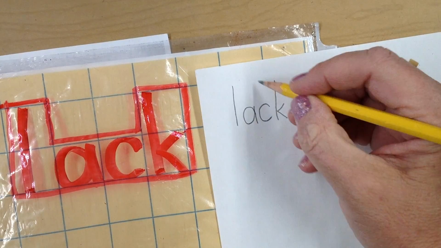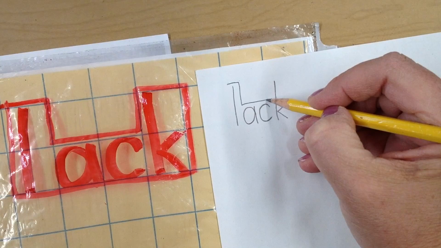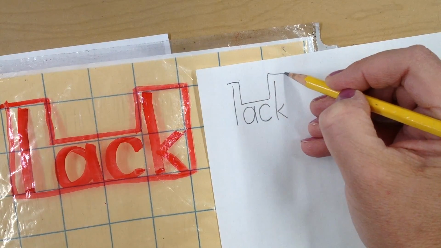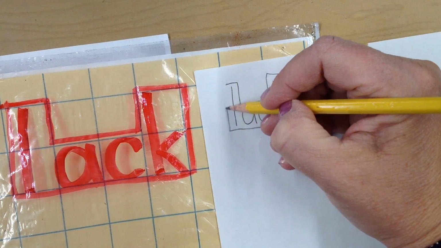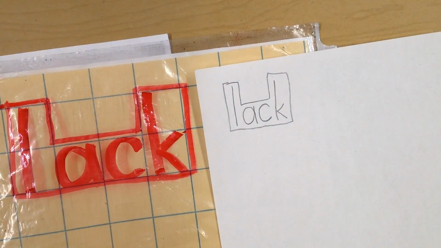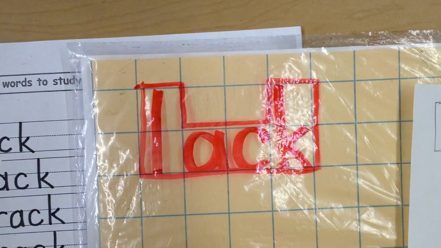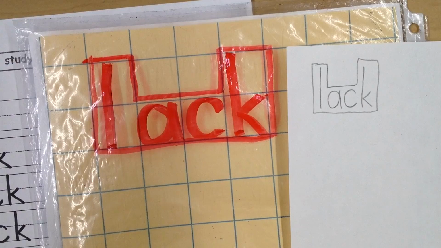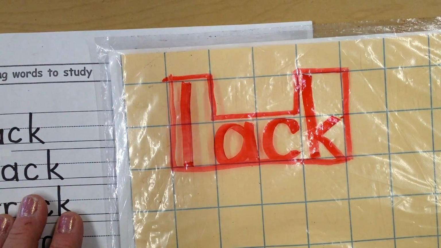So you're still going to have the same size difference because the L and the K at the end are extending higher, or they're taller letters. So it would still look the same like that. You can either do it on your dry erase plastic page with the boxes there, or you can just write it yourself. All right, number two, the second one is the word rack.